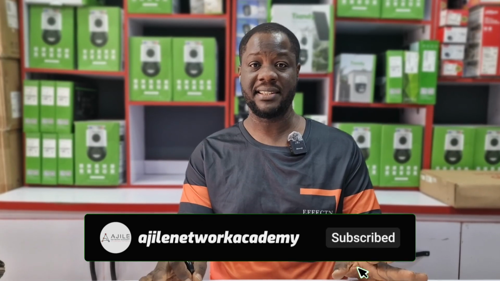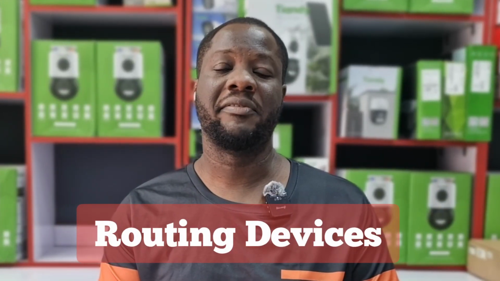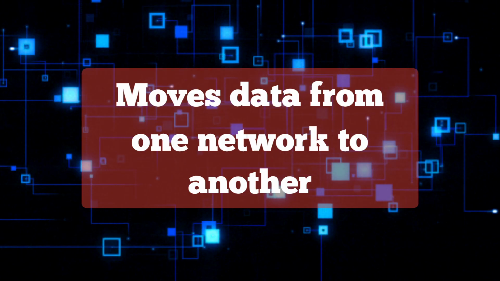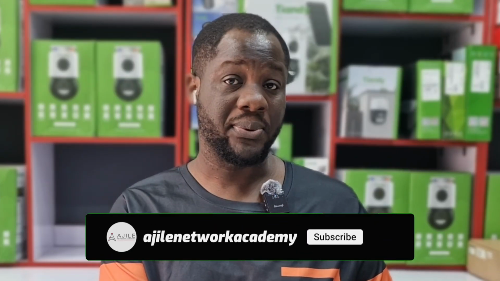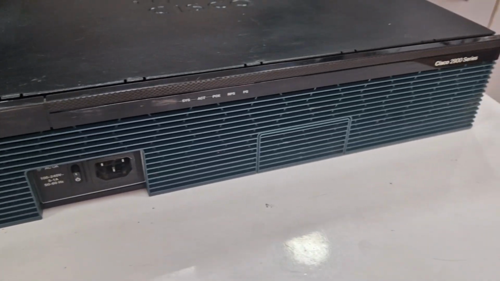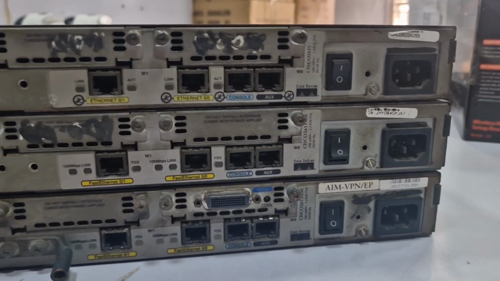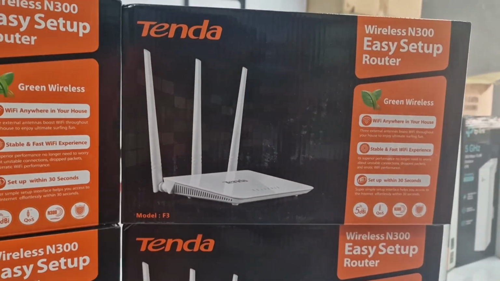So, looking at routing devices under transit devices, routing devices are devices whose sole function is to move data from one network to the next, from a sending network to the destination network. Their main role comes into play when data has to move between two separate networks.